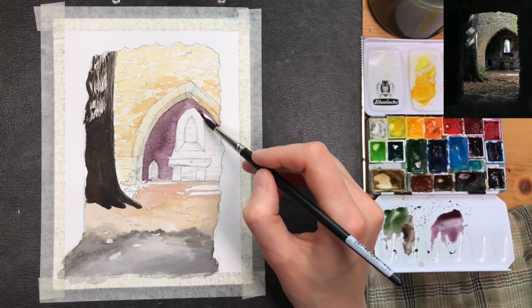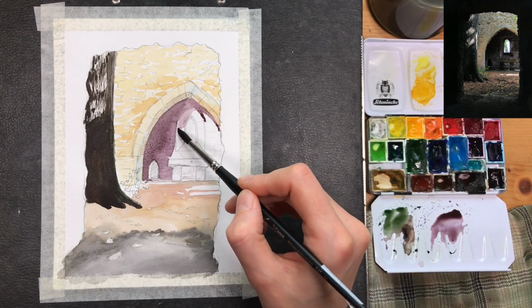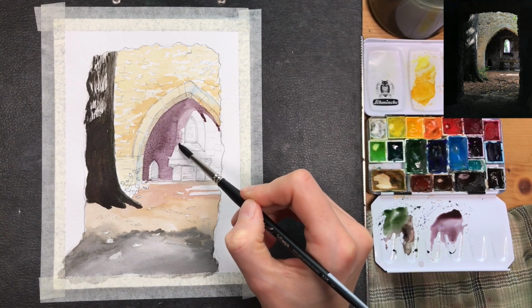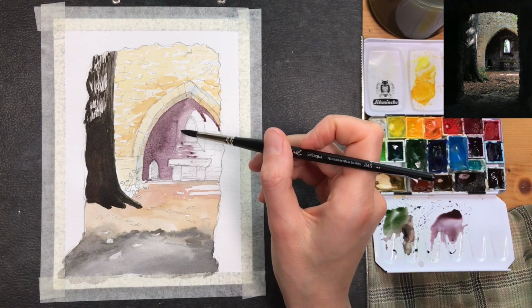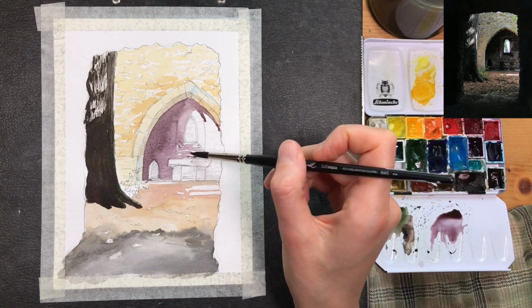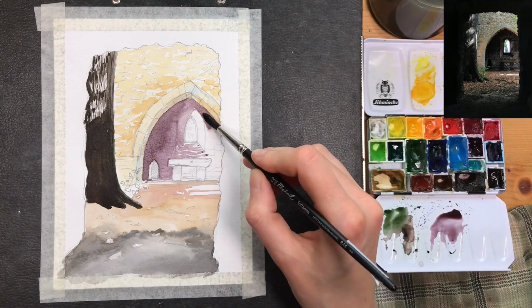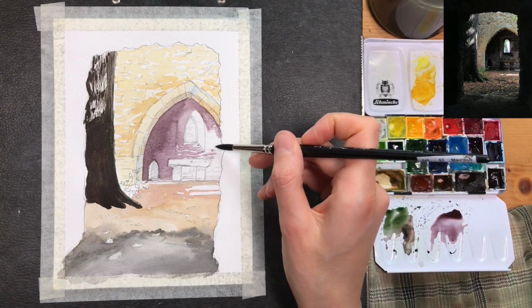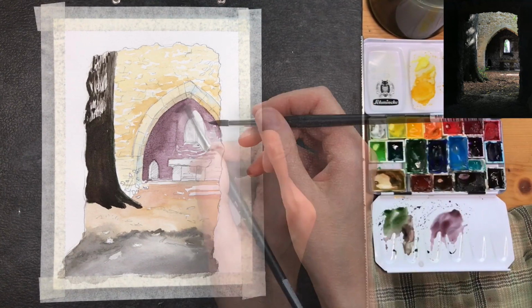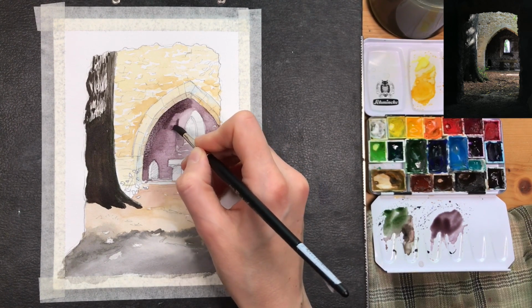So for the back wall of the altar room, I want this really dark purple. And I'm adding the first layer for this. So this is not really a color that you can necessarily see in the reference image, but I definitely noticed a certain quality of light when I was standing in that church.